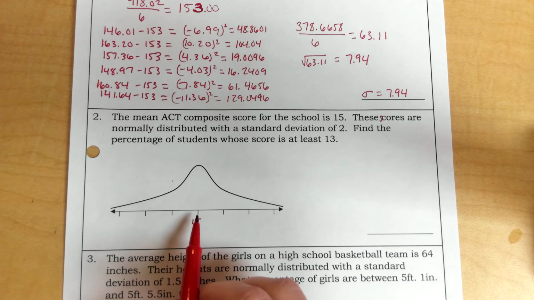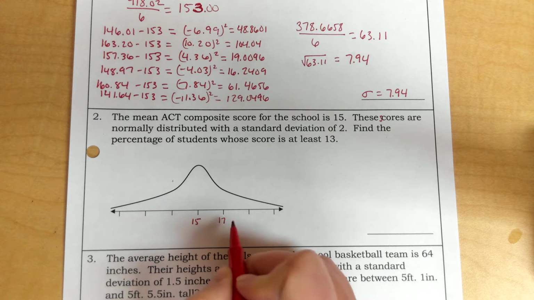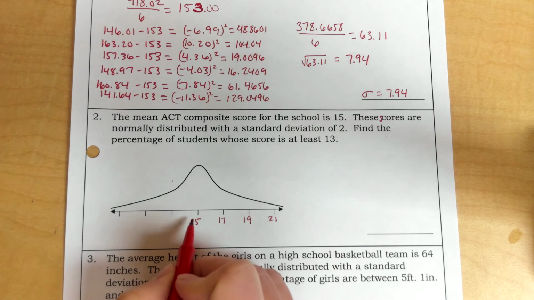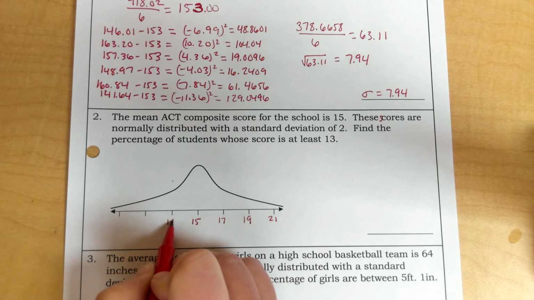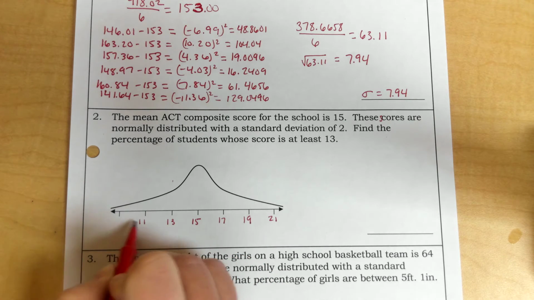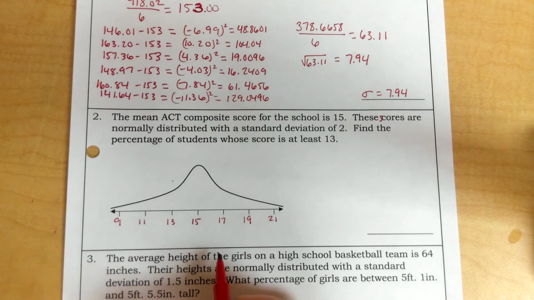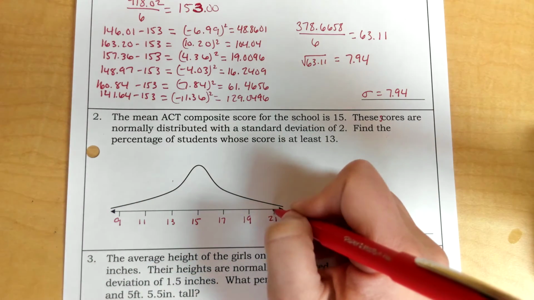So if I go positive 2 to the right, so 15 plus 2, I get 17. Plus another 2 is 19, and plus another 2 is 21. If I subtract 2, I get 13. If I subtract 2, I get 11. If I subtract 2, I get 9. So this is the breakup of the scores.